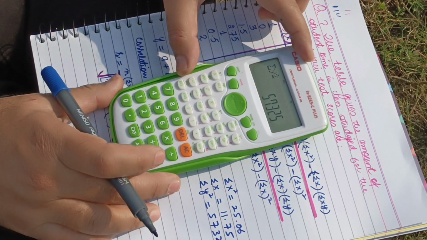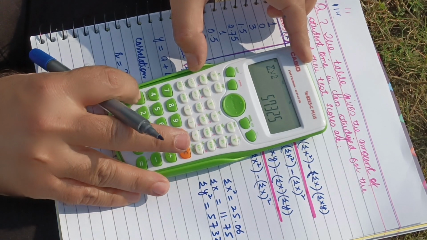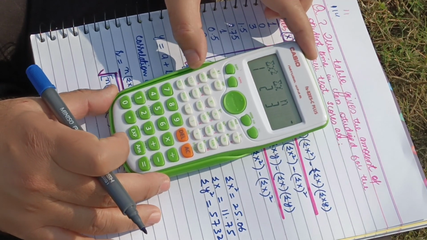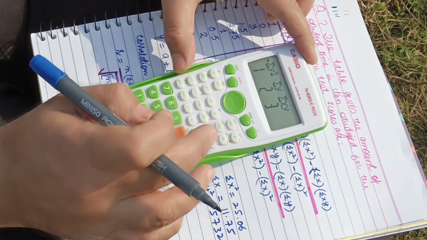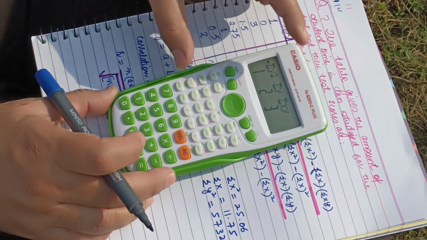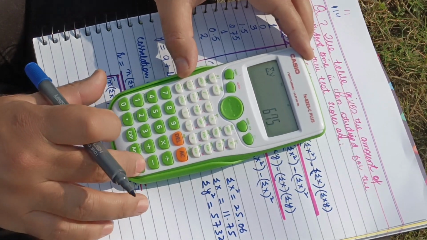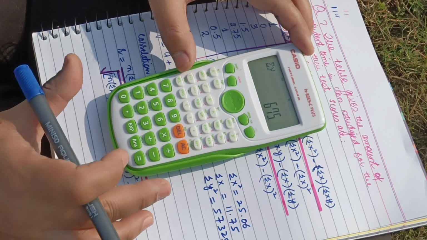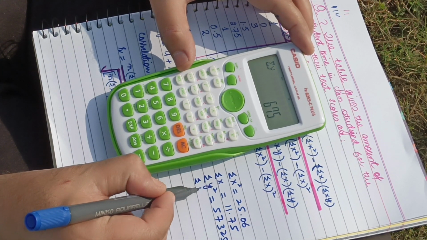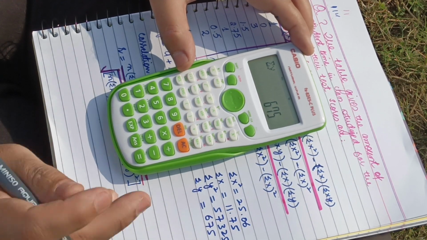57,325. Okay. Then again we press shift, press the 1 button, then we go forward. Now we need the sum of y, which is option number 2. Then we press the 2 and press equal to, and the sum of y comes up, which is 675.